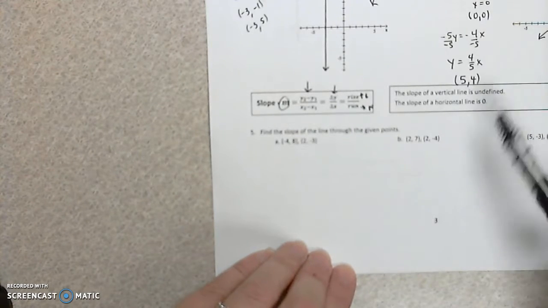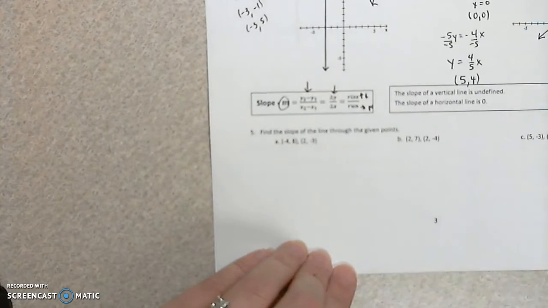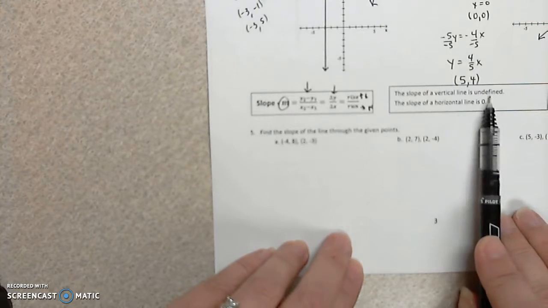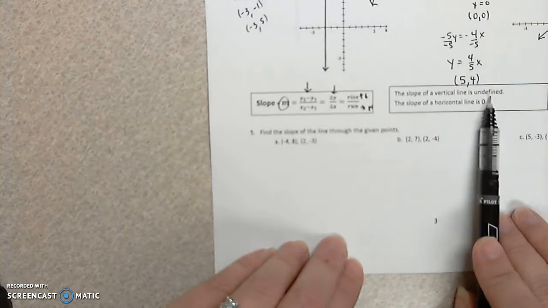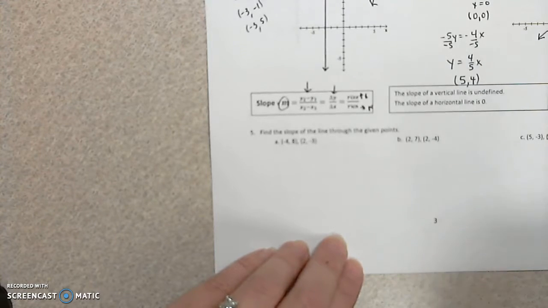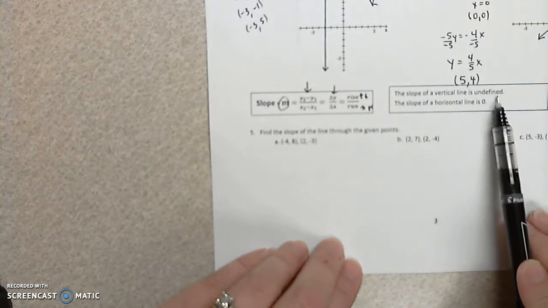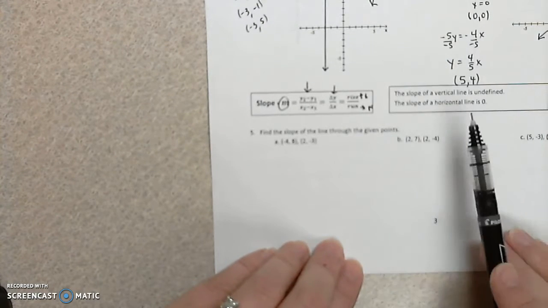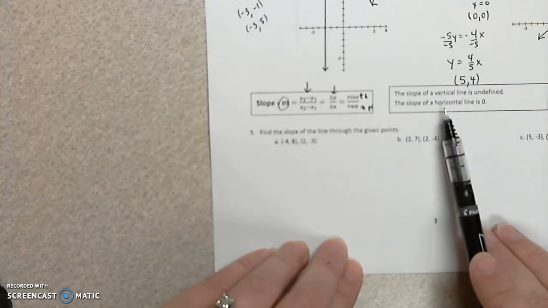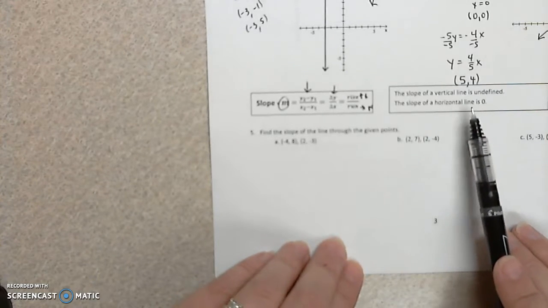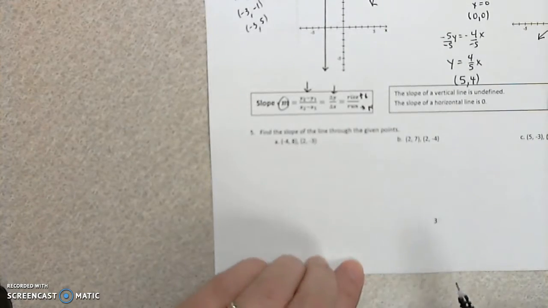When we think about vertical and horizontal lines, like we talked about just above, the slope of a vertical line is always undefined. So anytime you see x equals some number, we know that's a vertical line, and we can say automatically its slope is undefined. And anytime you see y equals or f of x equals a number, we automatically know that's a horizontal line, and its slope is going to be 0.